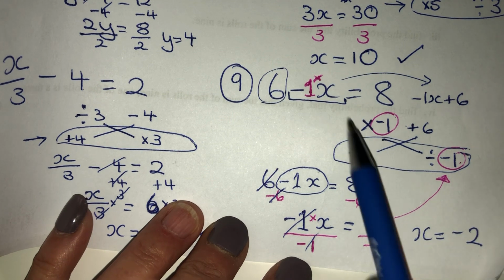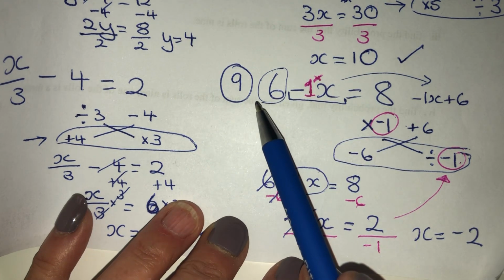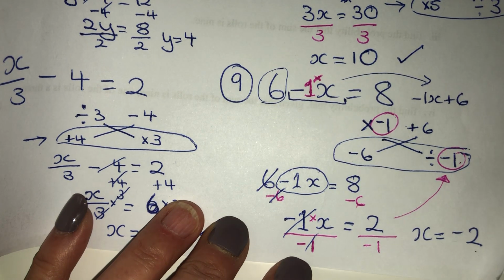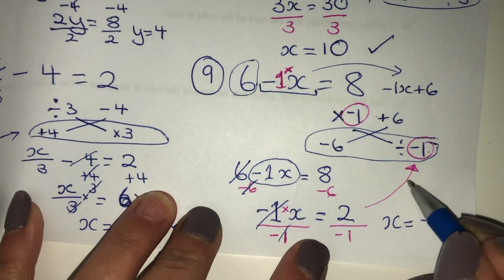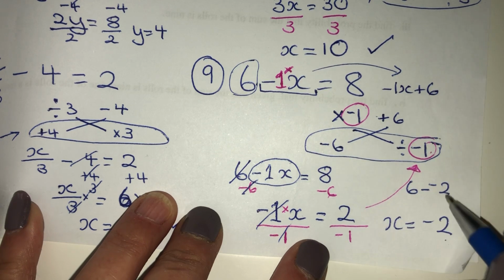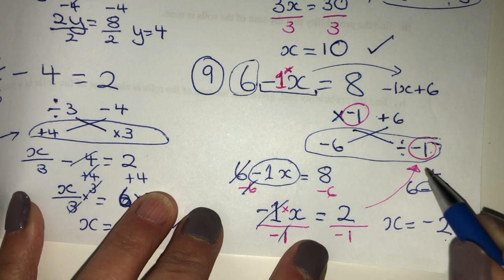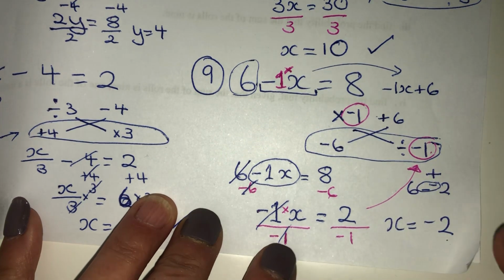Now, if we put that up in here, we get 6 minus -2. Sorry, I'm running out of room. So 6 minus -2. We know a minus and a minus makes a plus. 6 plus 2 is equal to 8. Okay.